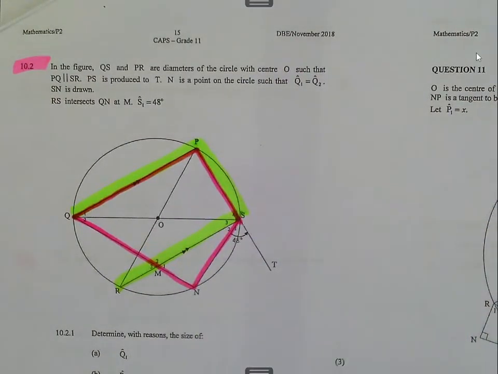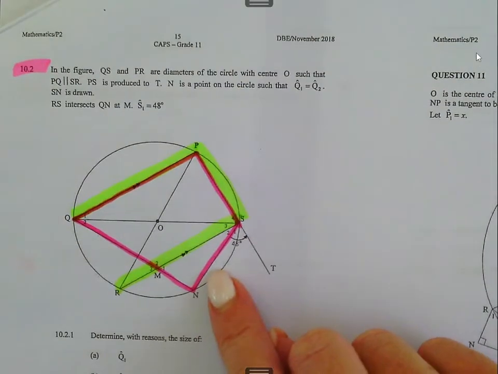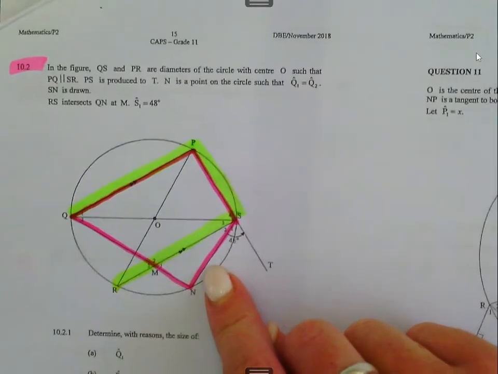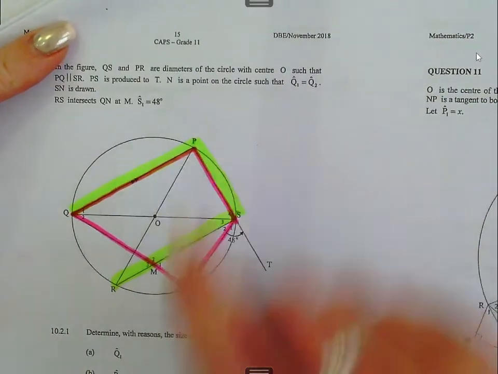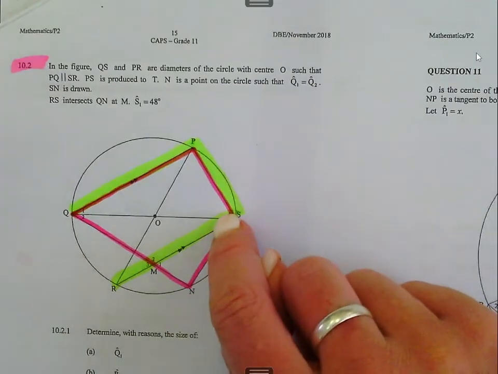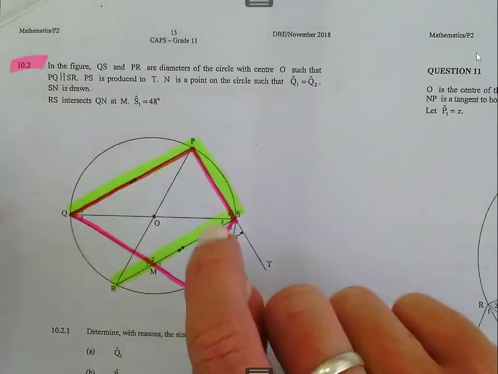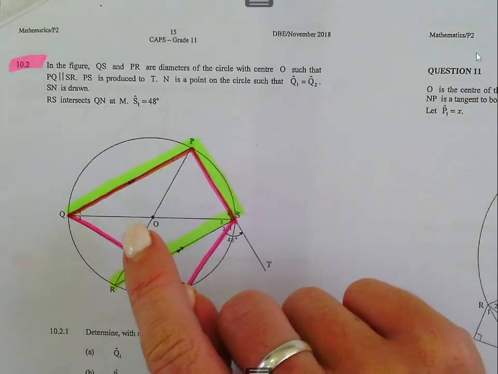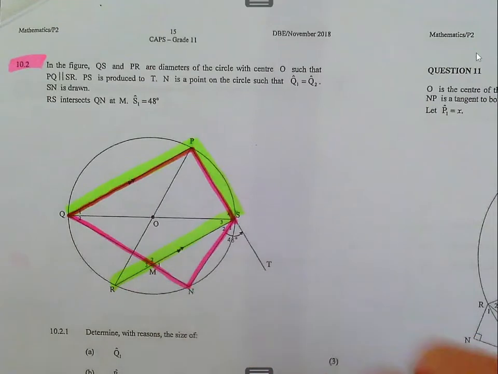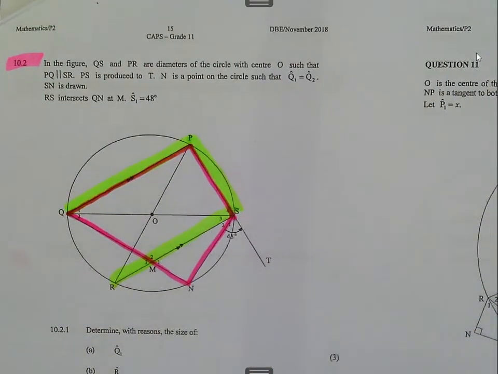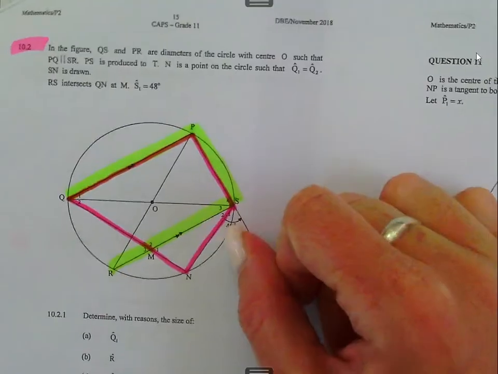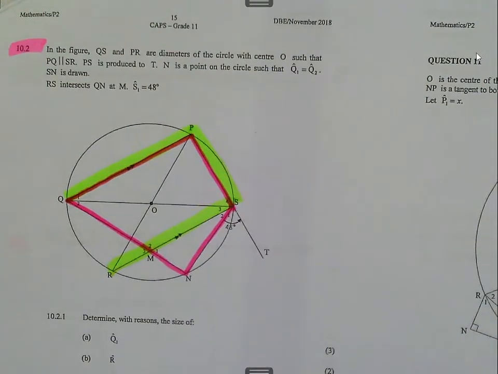I want you to take a moment to look at the pink one. The pink one is closed, which means I have interior angles. Can you see that? When the cyclic quad is closed, I have the interior angles and I also have the possibility of an exterior angle because it's closed. And do you see there is an exterior angle?